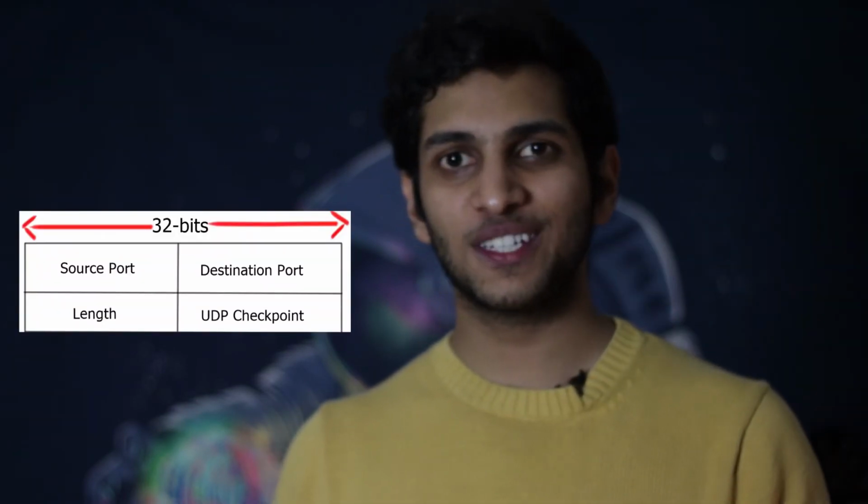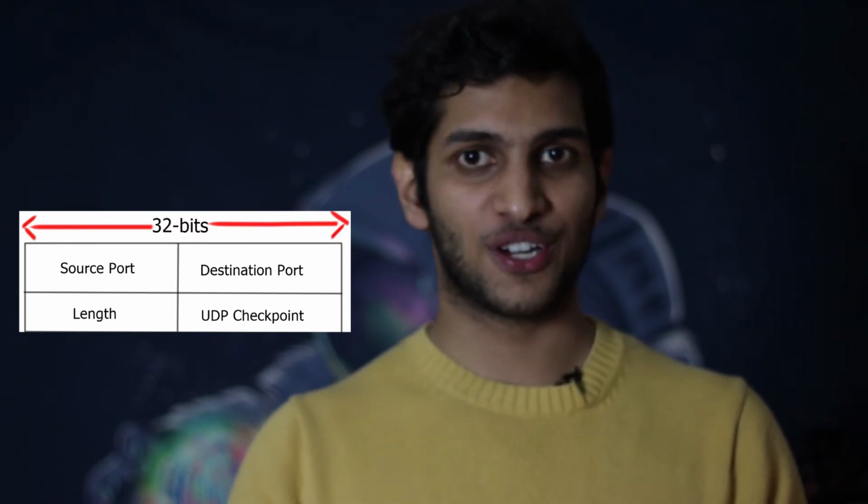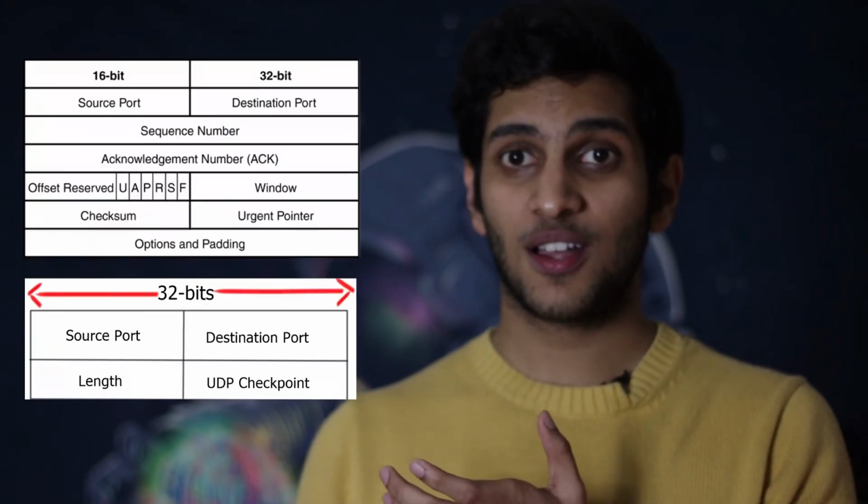Because of the lack of bookkeeping, the UDP header is a lot smaller and looks like this. As you can see, it only contains the source port, destination port, message length, and checksum for error checking. UDP is very efficient, and the header is only 8 bytes long. Compare this to TCP, where the header is 24 bytes long. Along with that, in TCP, you also have to send acknowledgements back and forth, and there's a lot more bandwidth used to convey the same information.